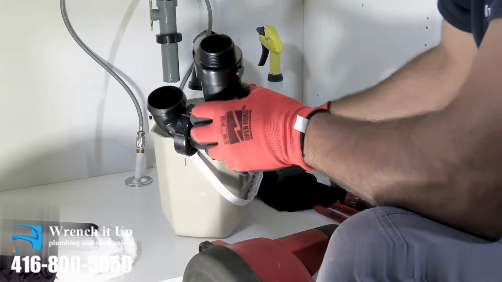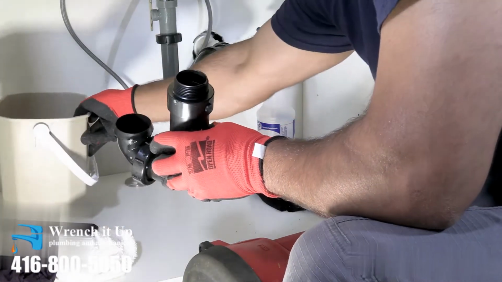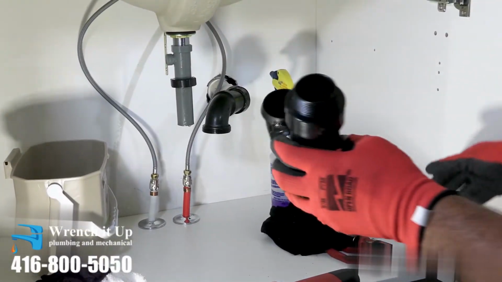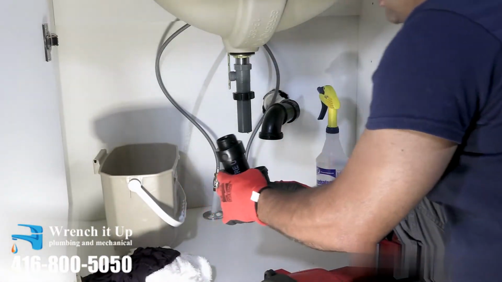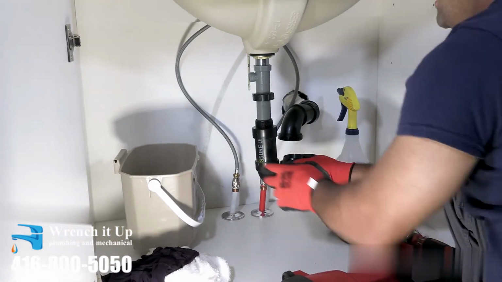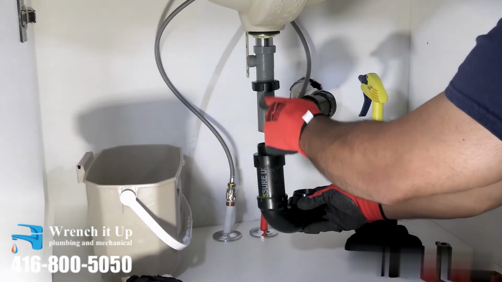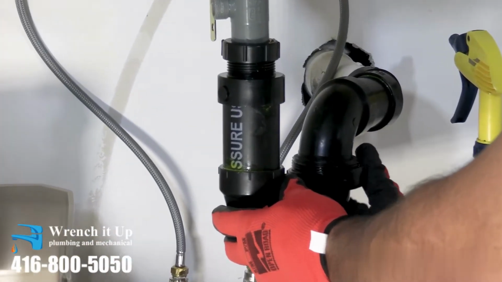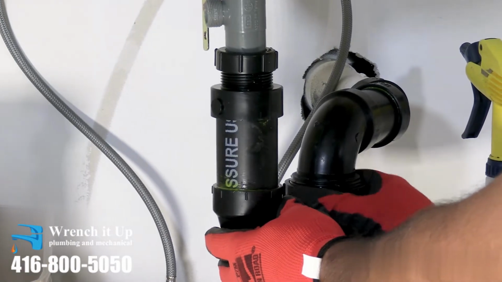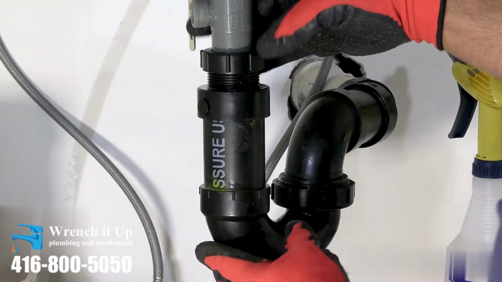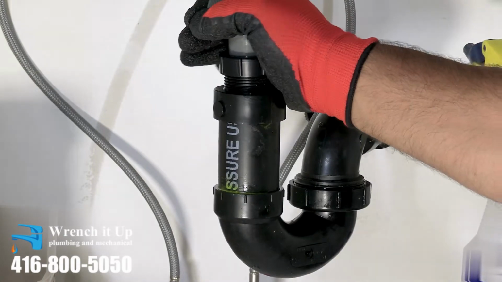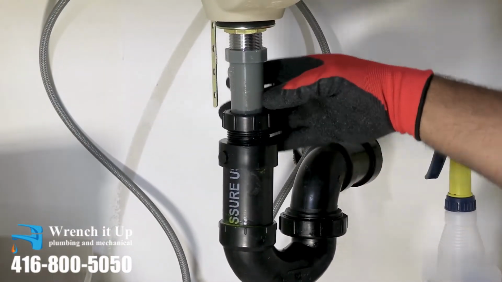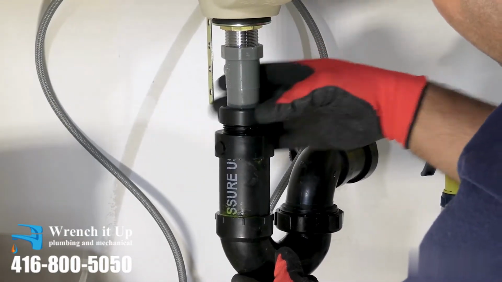So going back to the installation. At this moment, we do not need the bucket anymore. There is no drip happening. So simply, we will place the P-trap back in position. The adapter goes on the pop-up drain, and we're going to start with the union trap. Just going to tighten this loosely enough. Next thing is to set up our pop-up drain, and then we're going to tighten the adapter.